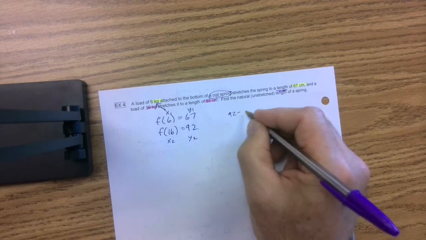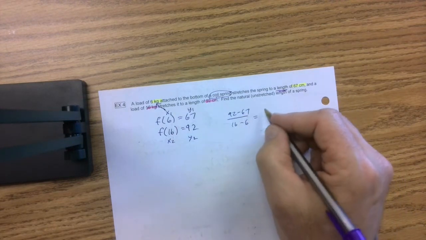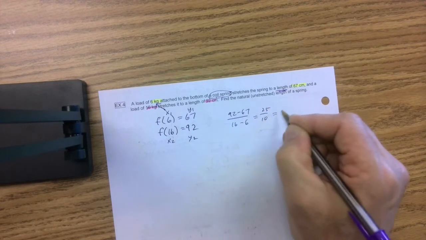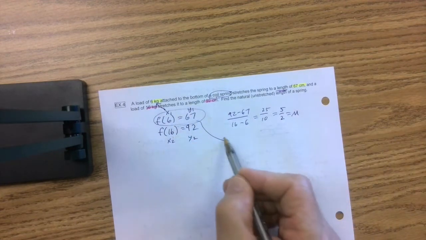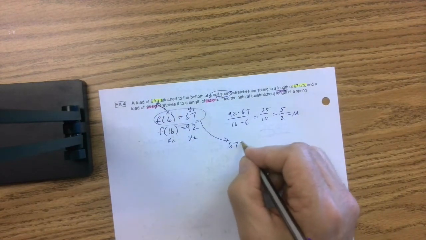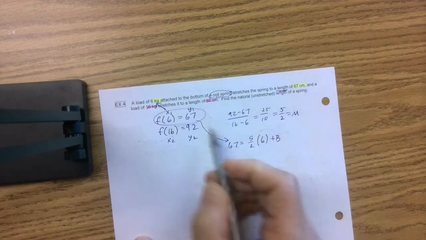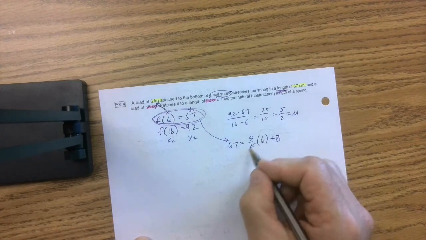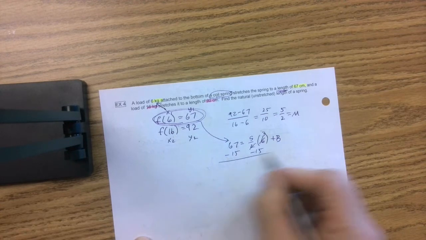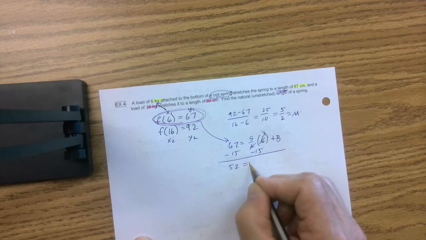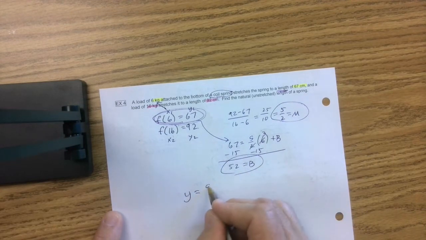So there's x1, y1, there's x2, y2. I'm going to find the slope. I'm going to move a little faster just so I don't run out of time. And so this would be 25 all over 10, which reduces to 5 halves. That's my slope. I'm going to take this point, and I'm going to go y equals mx plus b using this point. And then 2 goes into 6 3 times. 3 times 5 is 15. So I'm going to subtract 15, and I get 52 equals b. Here's my m, here's my b. Fuse them together.